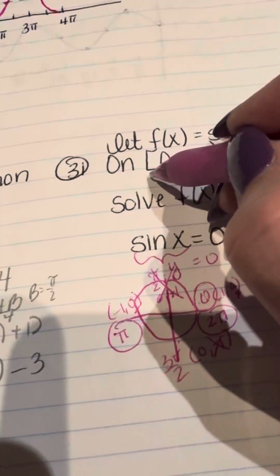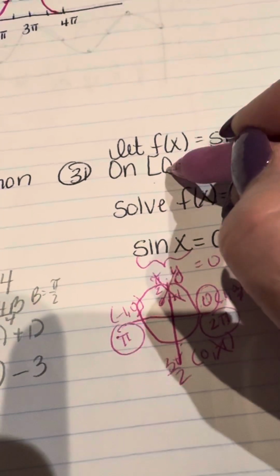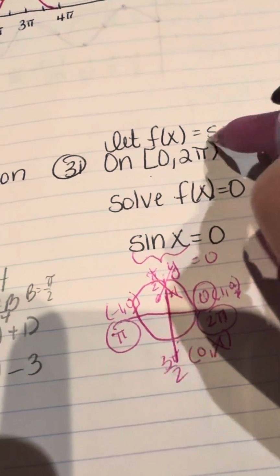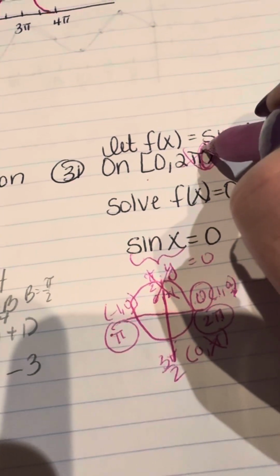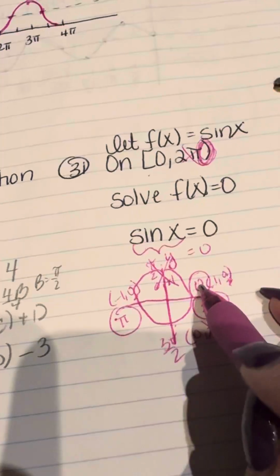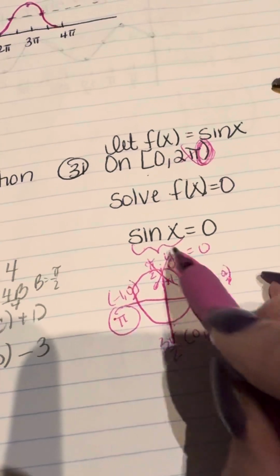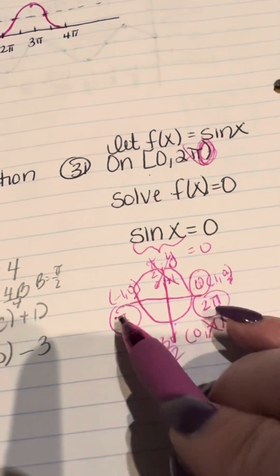But notice up here, they tell me I can include 0, but I cannot include 2 pi because the parentheses there mean do not include 2 pi. So my only angles whose rotation gives me a sine value of 0 are 0 and pi.